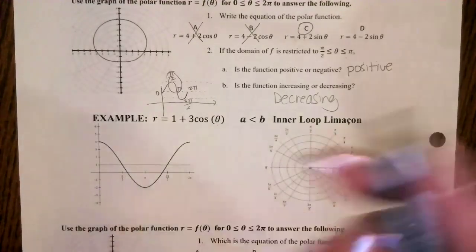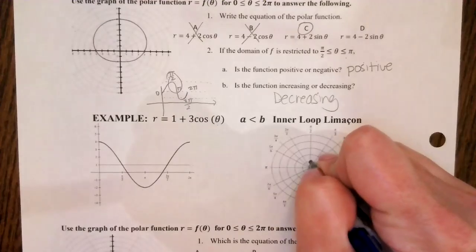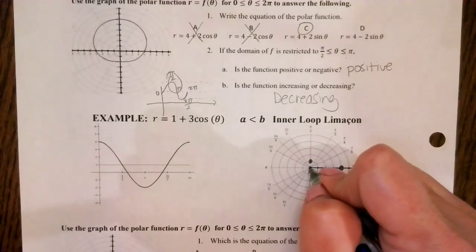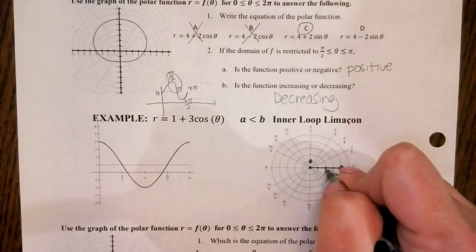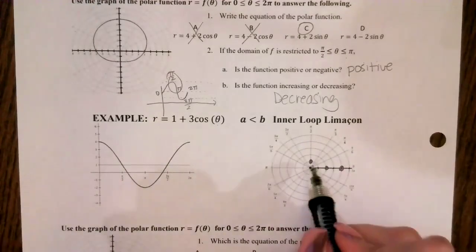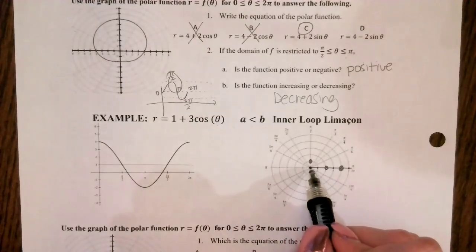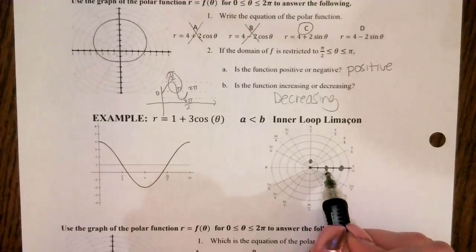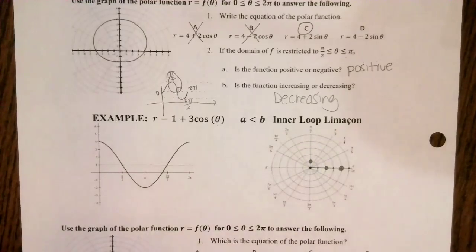At pi over 2, I'm at 1. At pi, I'm at that -2, which means I'm going back in this direction. So pi is over here, but remember, if we had a positive number, it would go this way. If it's negative, it goes in the opposite direction. That's what's causing that limaçon with the loop.